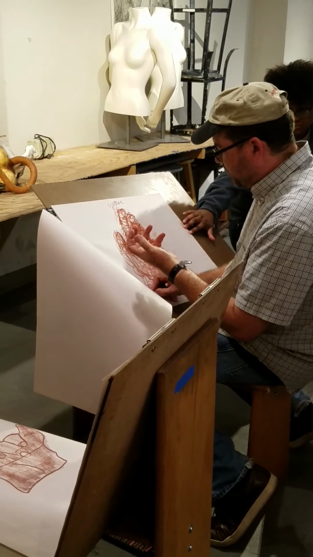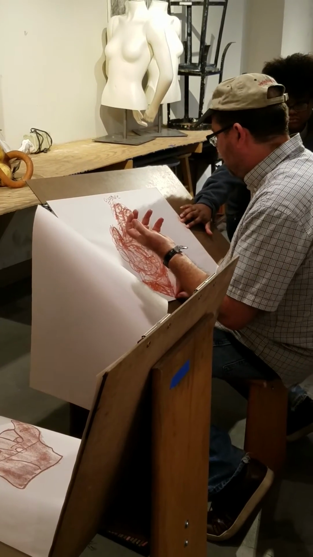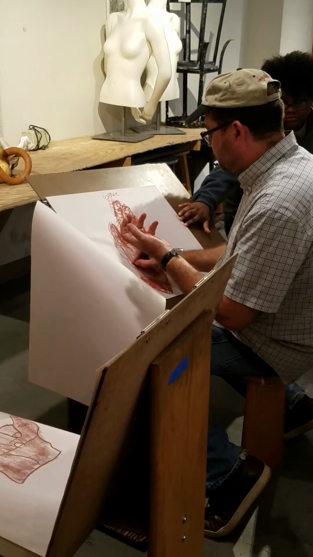I was doing this demo in drawing class last week, and I'm like, I gotta buy a new watch. I still have not bought a new watch.